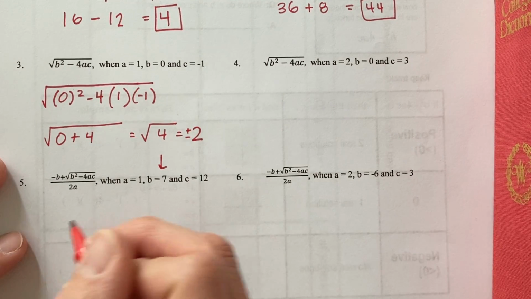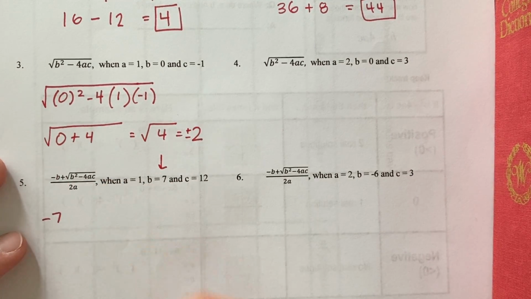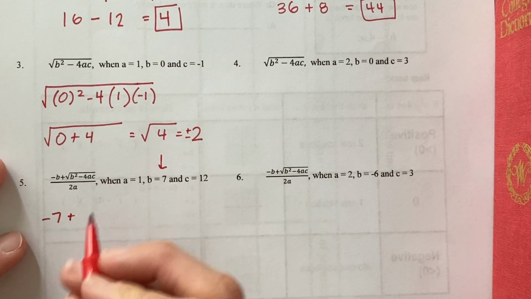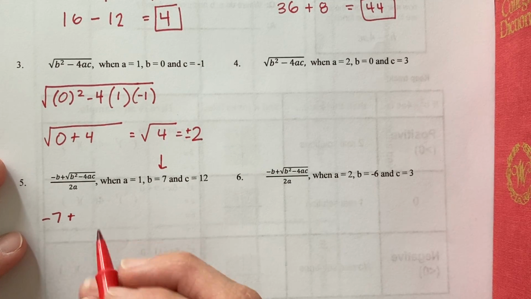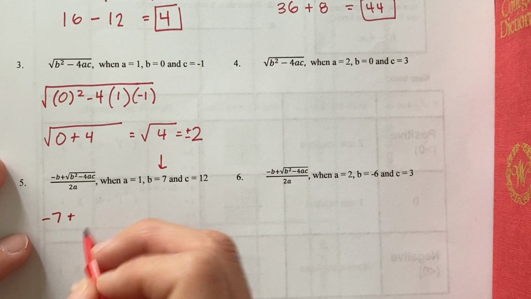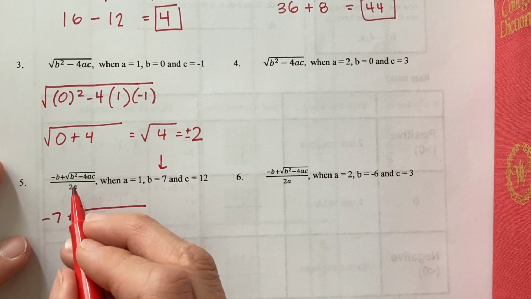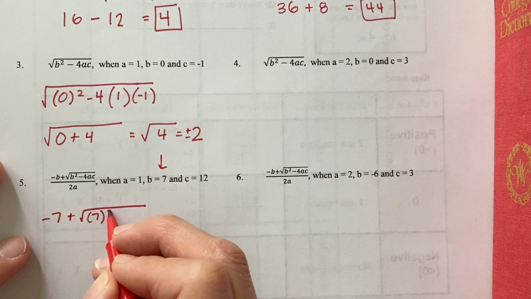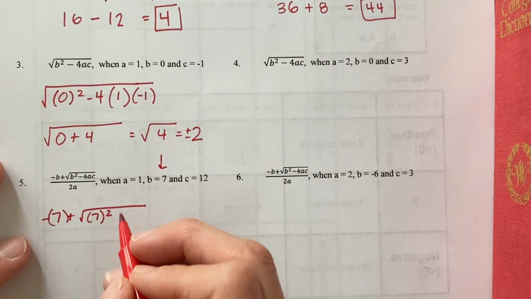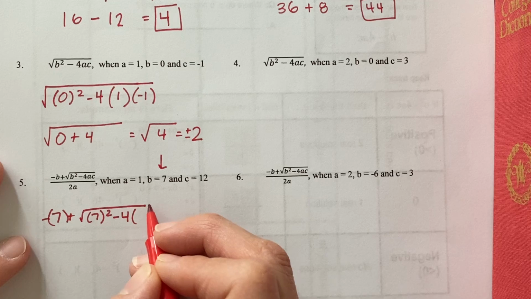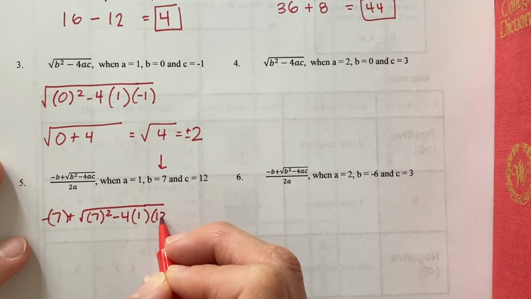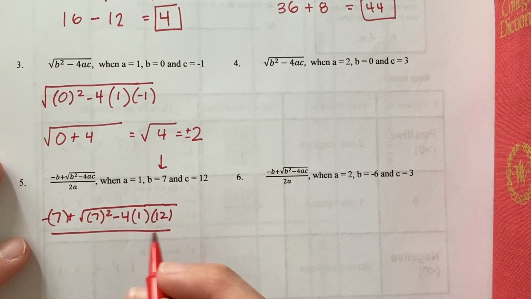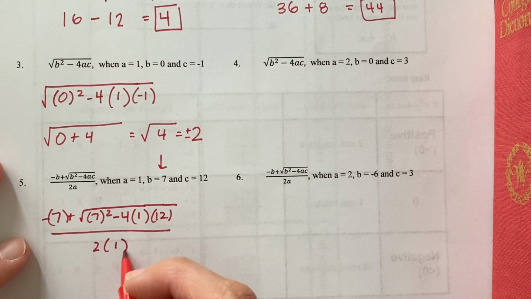So we have negative b, so negative 7, plus, so normally we do plus or minus, right? But we're just going to do the plus side of it right now. So plus the square root of b squared minus 4ac, so (7) squared, by the way, I'm going to put that in parentheses, sorry, minus 4 times 1 times 12 over 2 times a, which is 1.